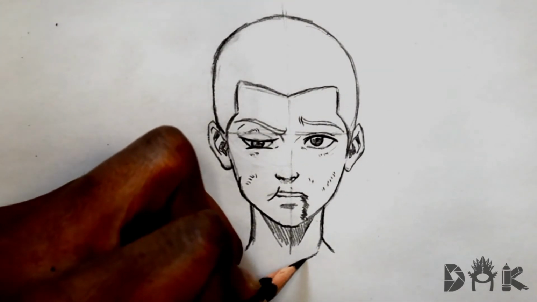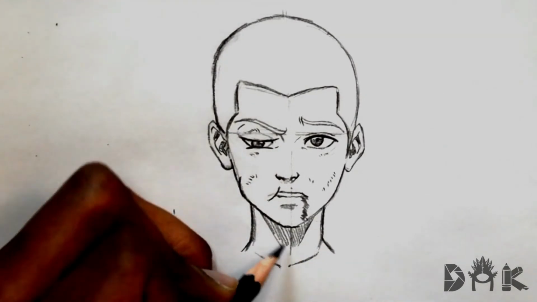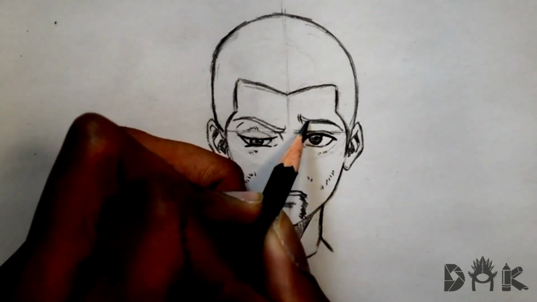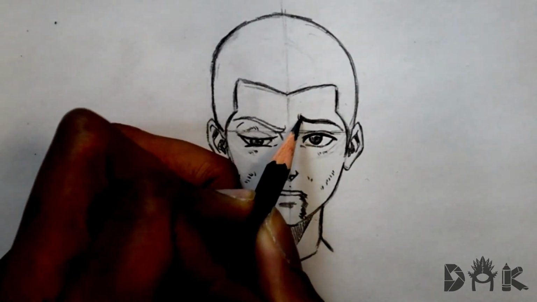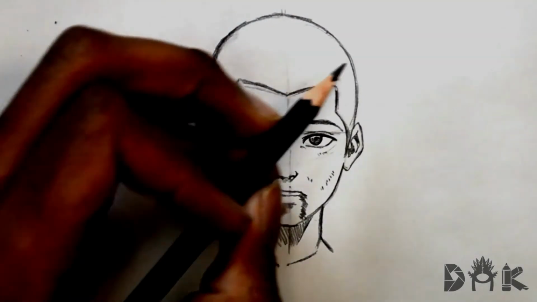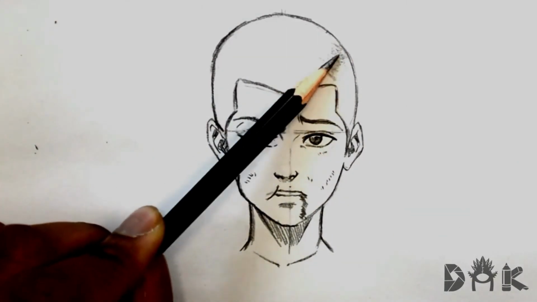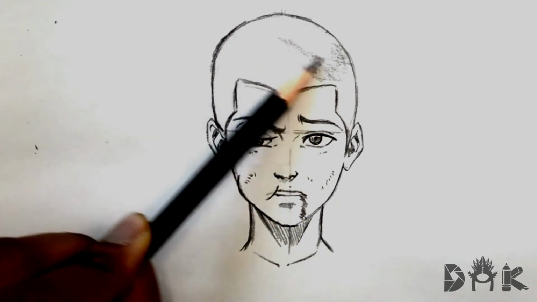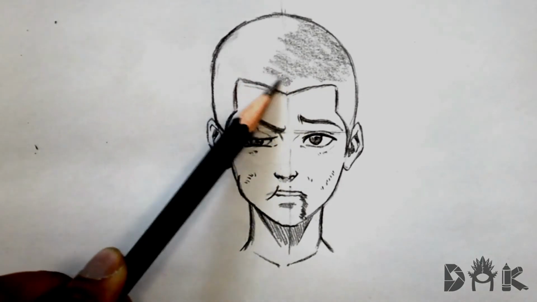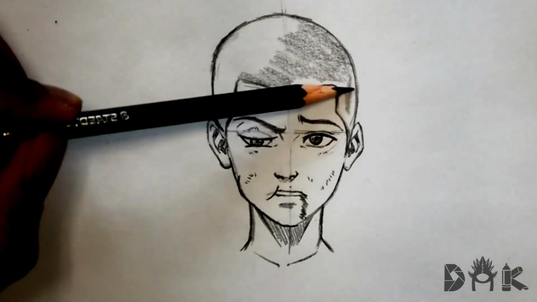Alright. Just adding a little details for the collarbone. Alright, and now start shading in the eyebrows. Now do that to the other one. And now you're going to hold your pencil at an angle, right? And start shading in the hair. Right? So just grab it, turn the pencil if you need to.